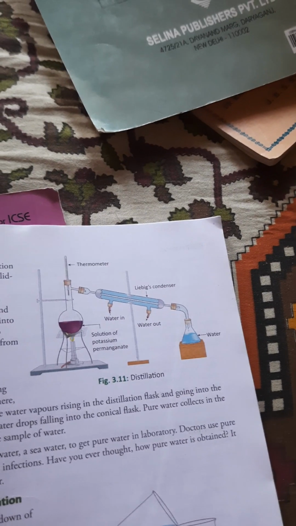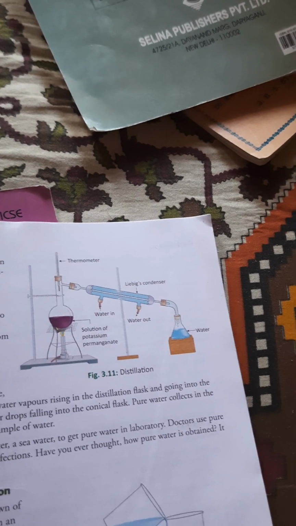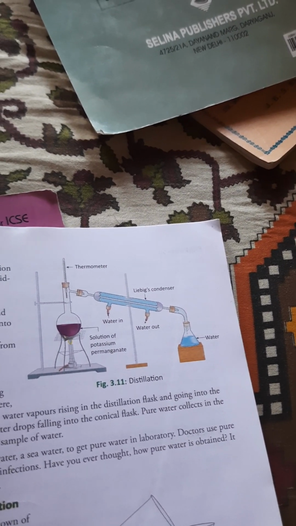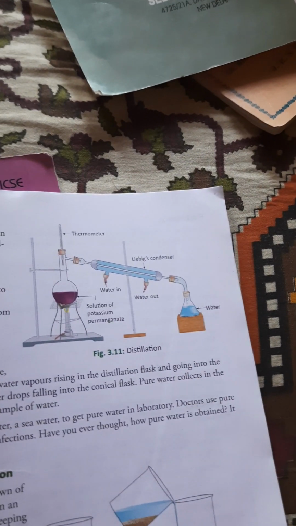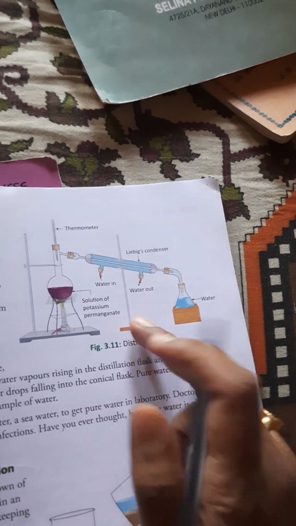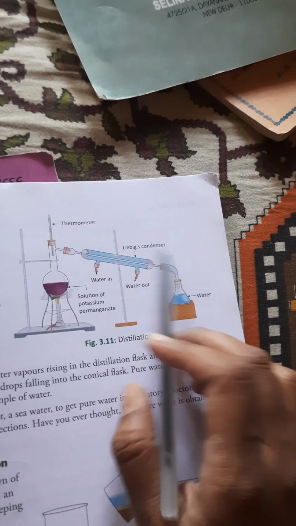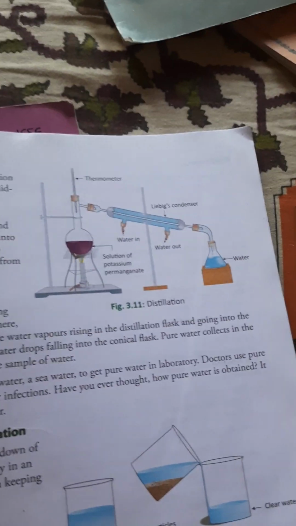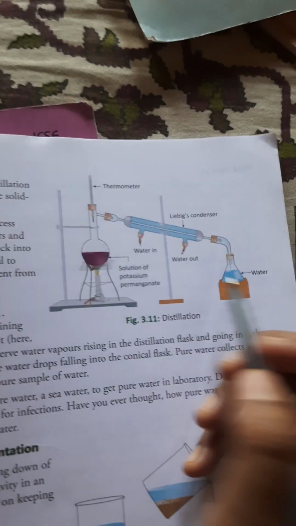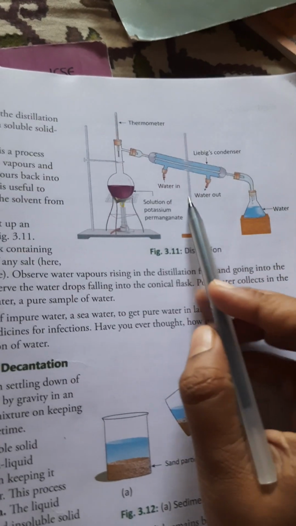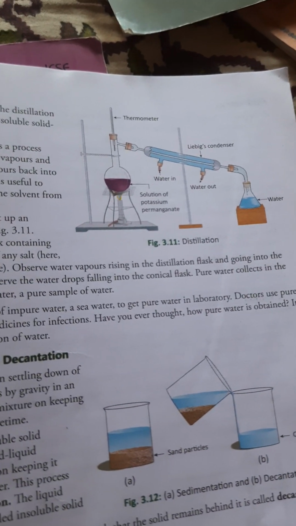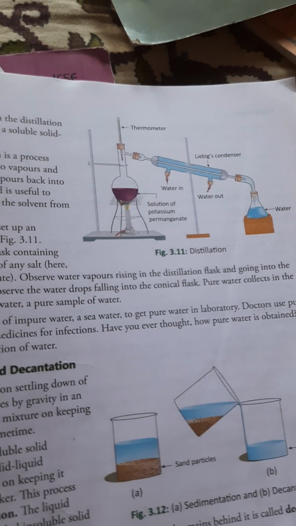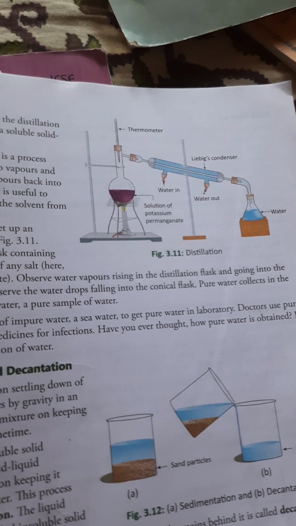In this way, KMnO4, which means potassium permanganate, and water get separated by the simple distillation method. This is very easy. You will draw this picture also. Then you write down the process, how to separate potassium permanganate and pure water from solution.